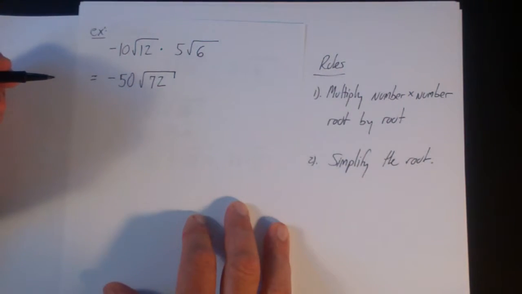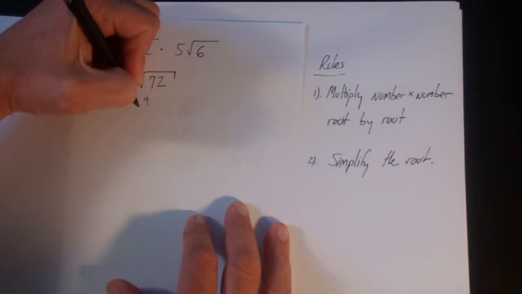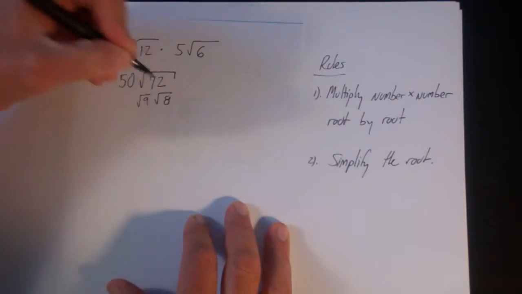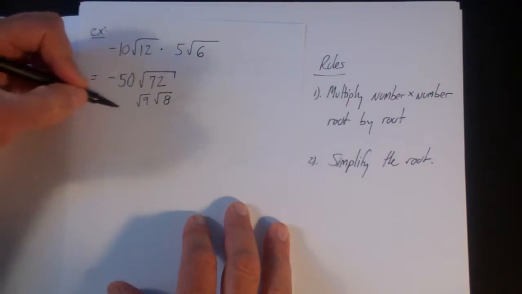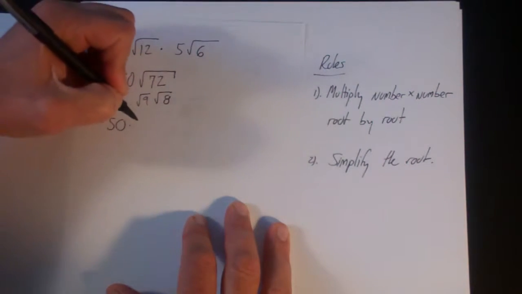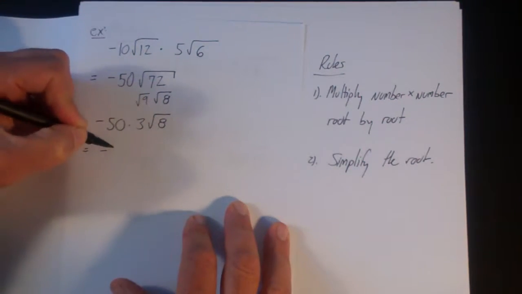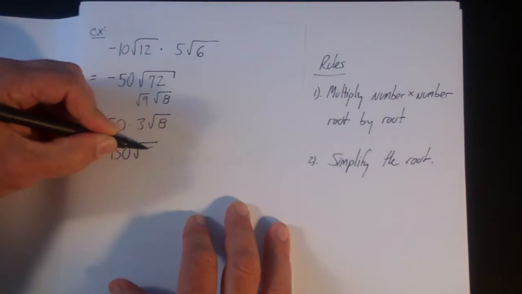And then 72, let's see, does 4 go into 72? 4, I think it's 4 and 18, or actually 9 goes into it. Let's do 9 and 8. So you have 9 and 8, so that becomes a 3. So that's minus 50 times 3 root 8, or minus 150 root 8.